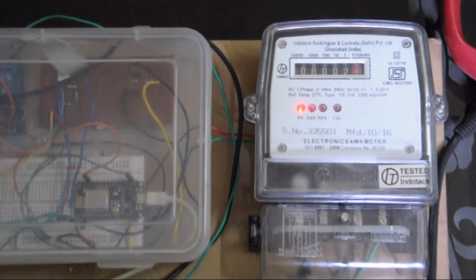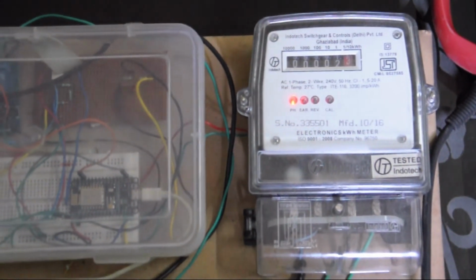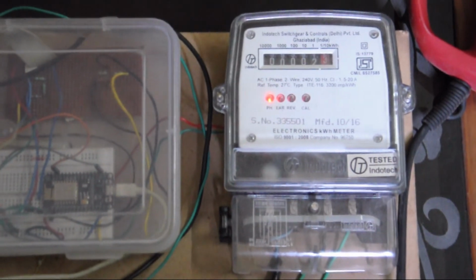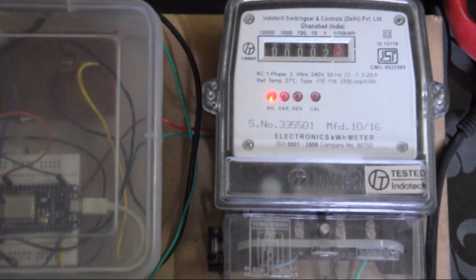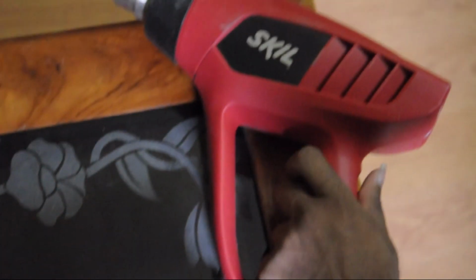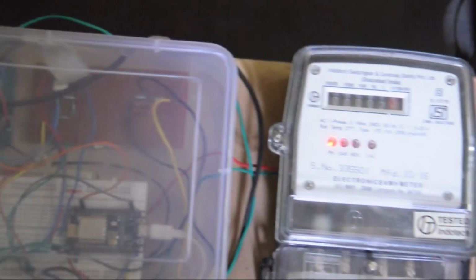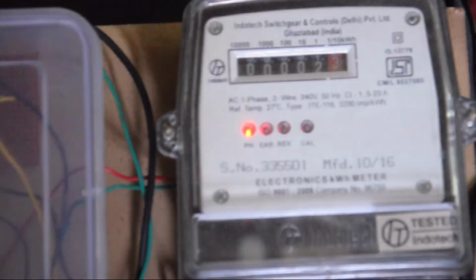As you can see now, the energy meter does not emit a pulse since there is no load applied. So let us take a blower for instance, and we'll just work it out. When I turn on this blower, the energy meter emits a pulse, and the emitted pulse is captured and a counter is incremented in the microcontroller. When the counter reaches 320, it is taken as 1 unit, and for every unit the corresponding cost is calculated and both the data are transmitted to the cloud part.